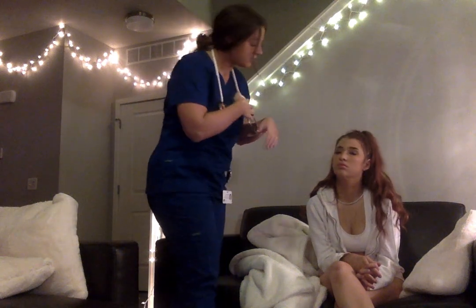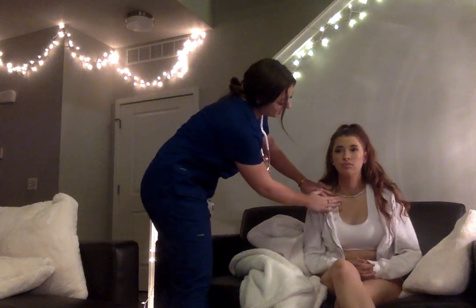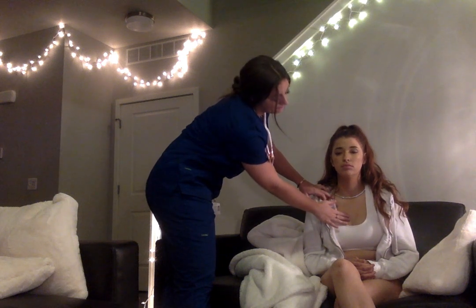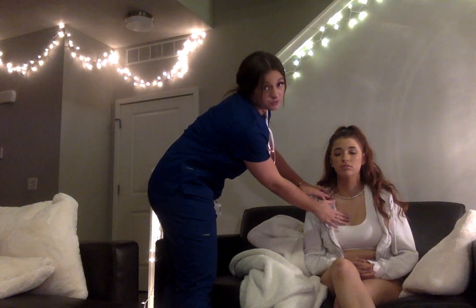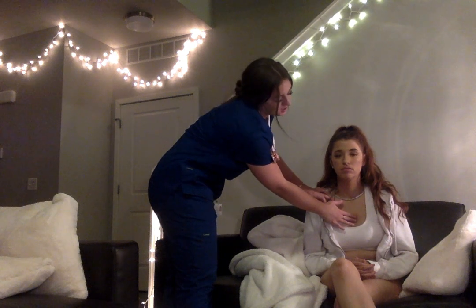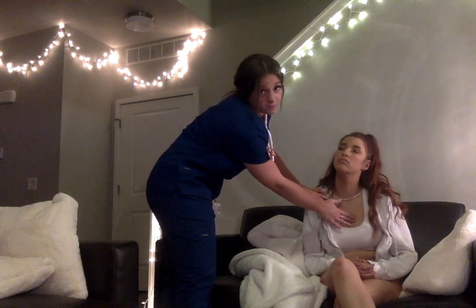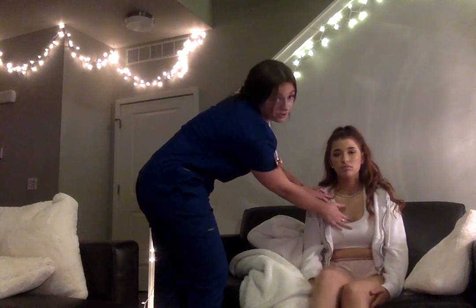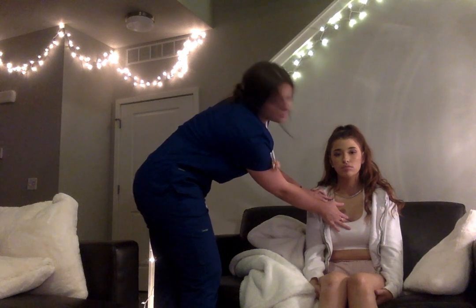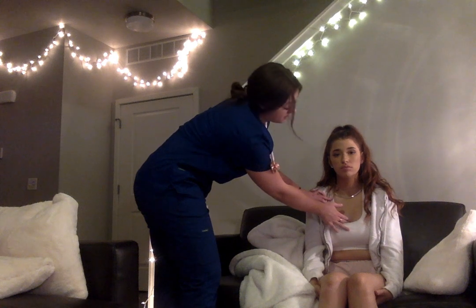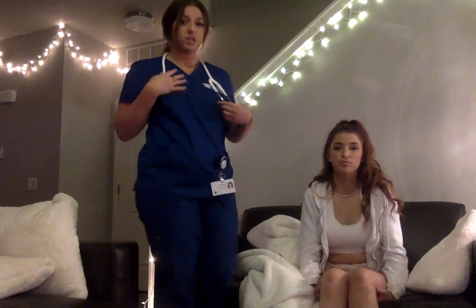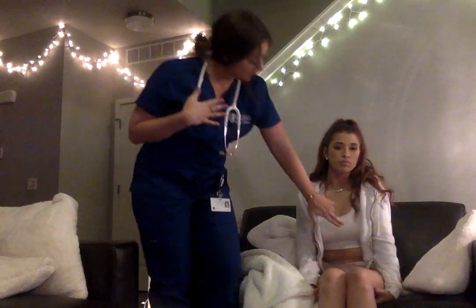So first, I would start with the aortic area. So I will locate the clavicle, find the first intercostal space, and move down to the second, on the right sternal border. And then I would move over to the left sternal border, and on the second intercostal space would be the pulmonic. And then I would move down to the third intercostal space on the left sternal border for Erb's point. And then I would move down to the fourth intercostal space, which would be the tricuspid area, and that would also be on the left sternal border.